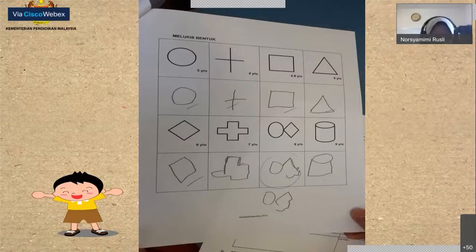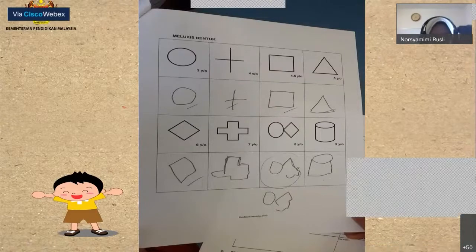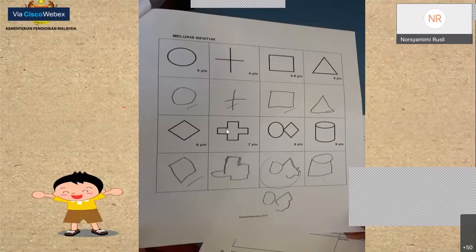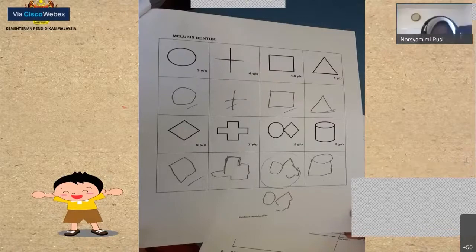Does anyone have an answer? Okay, so he's able to draw the circle. He's able to draw the cross. He passed the square. He passed the triangle and diamond. However, he got stuck on the plus sign and the pictures after that. So his visual motor age is 6 years old. Yes, good.